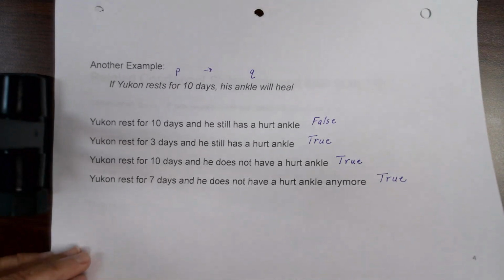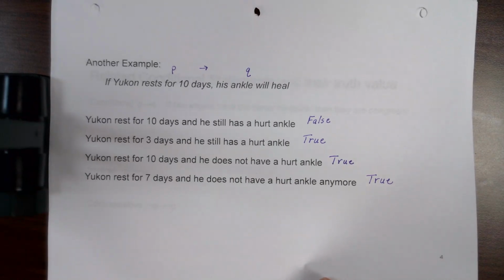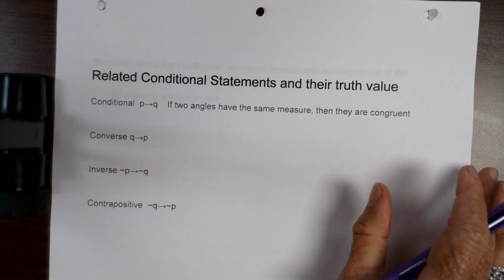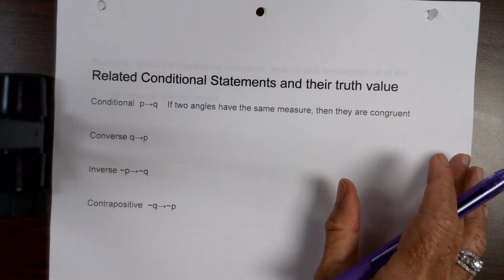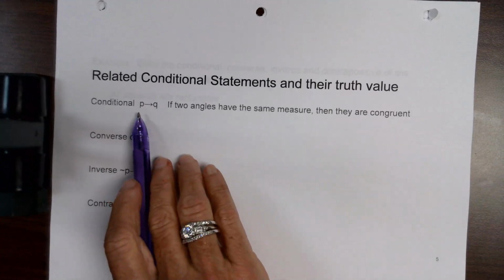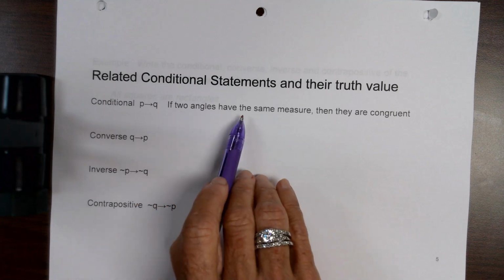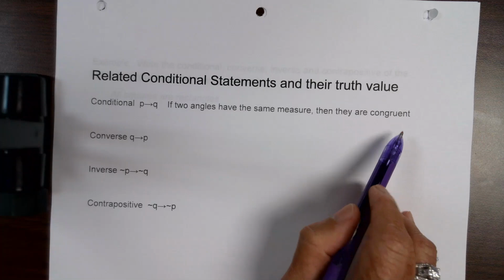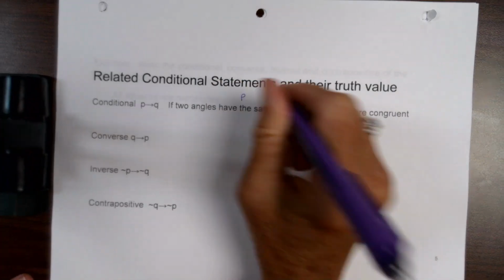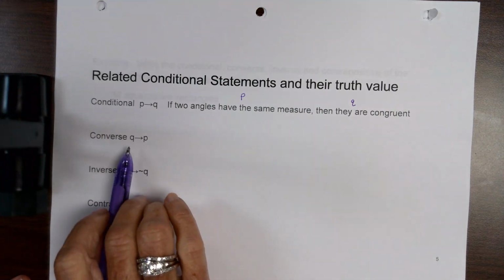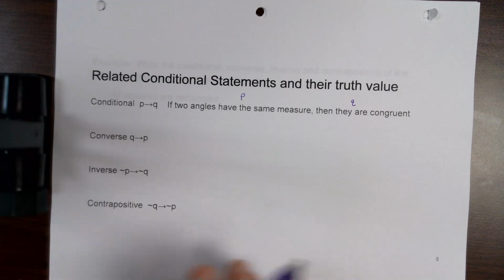Okay? The only way, again, that you can prove it's false is if you have the hypothesis, but you get a different conclusion. There are related conditional statements, and each one of these has their own truth value as well. So let's say I have a conditional P then Q statement. If two angles have the same measure, then they are congruent. This is P, this is Q. A converse statement says Q then P.